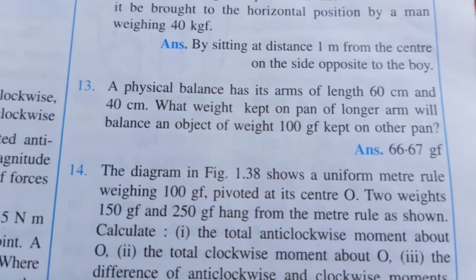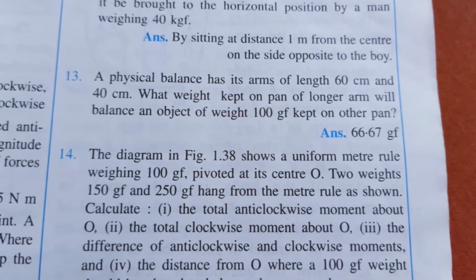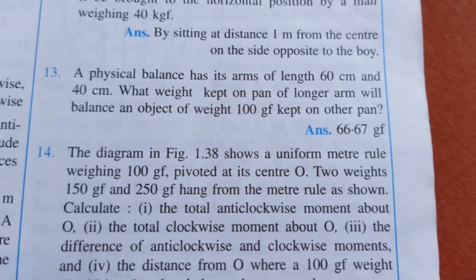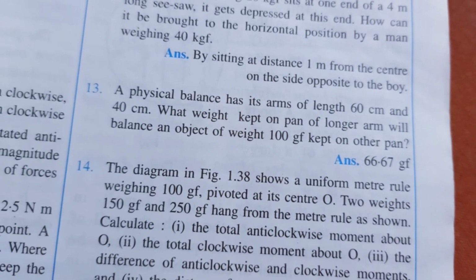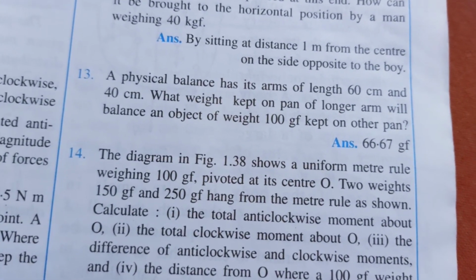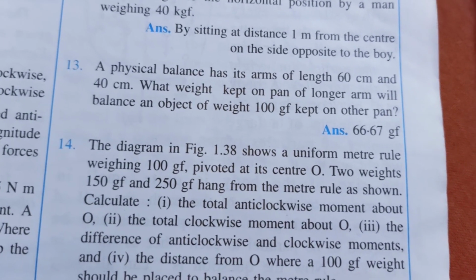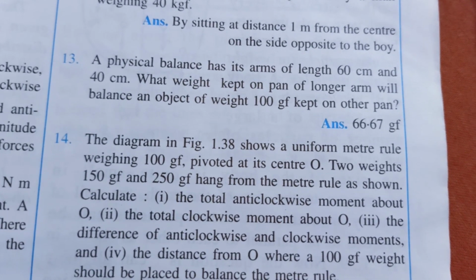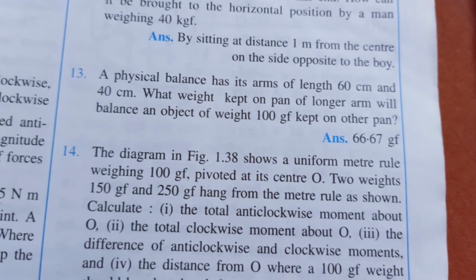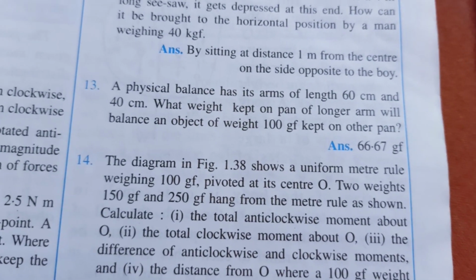So the next question. A physical balance has its arms of length 60 centimeter and 40 centimeter. What weight kept on the pan of the longer arm? Is this type of physical balance possible or not?